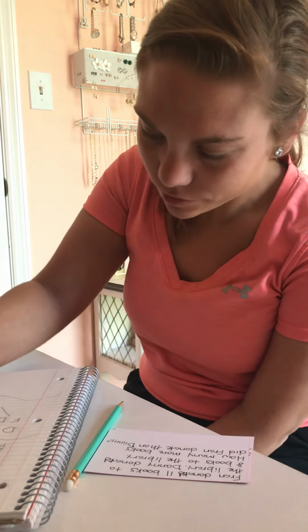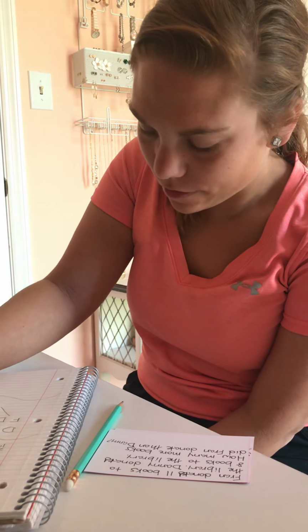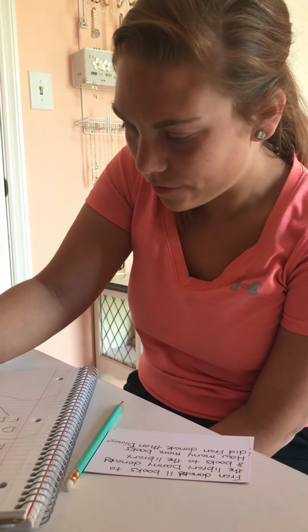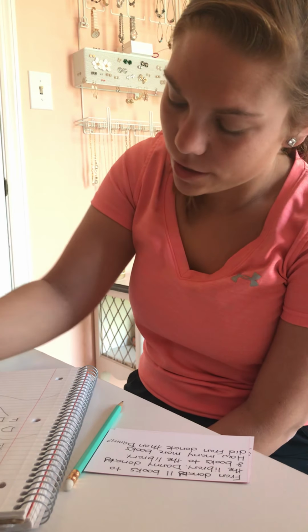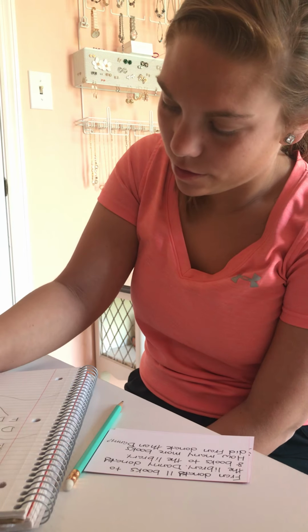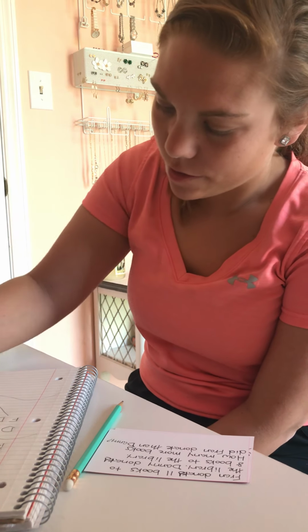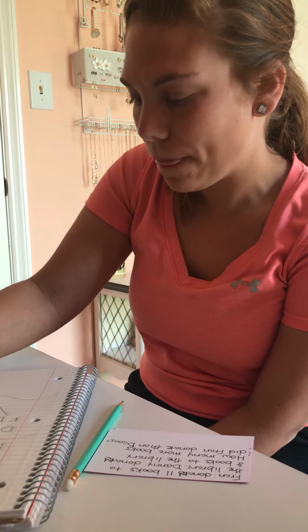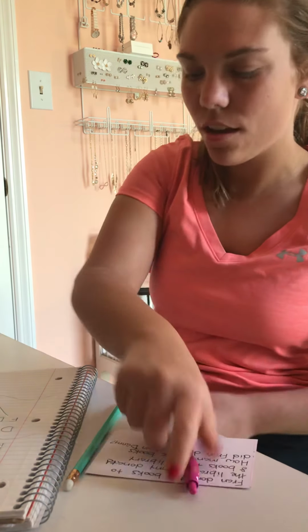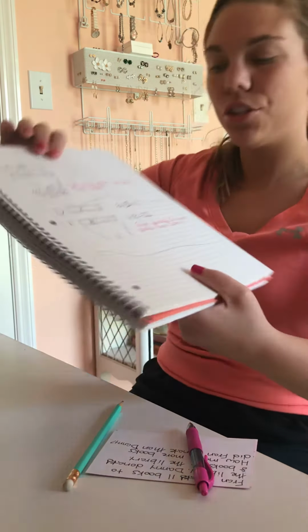So then our sentence would be, Fran donated 3 more books than Danny. Okay, and then your problem should look something like this for problem 2.